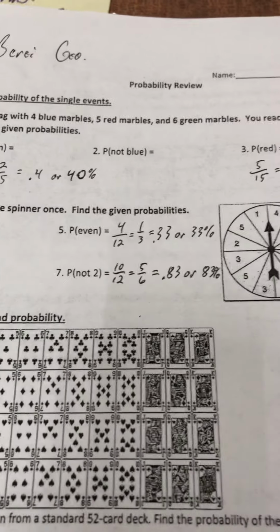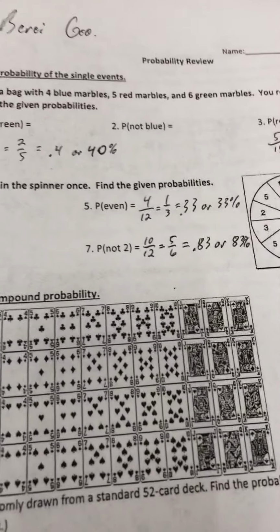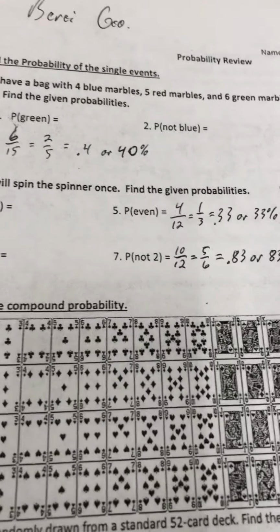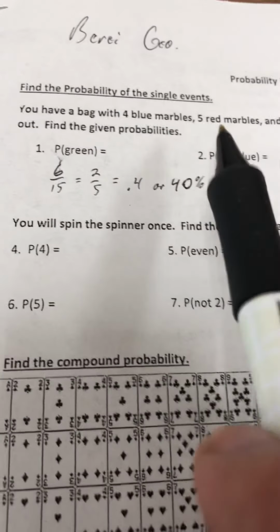I'm taking a look at the probability review for your test. In case you don't have this done and you need a little bit of guidance, I'll take you through some of these problems and hopefully this is helpful.